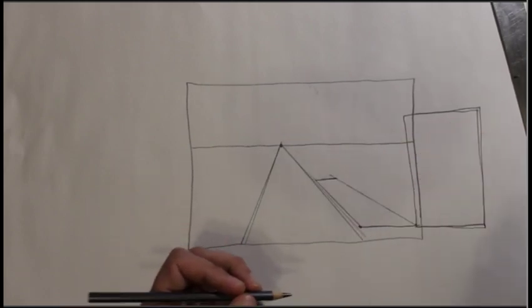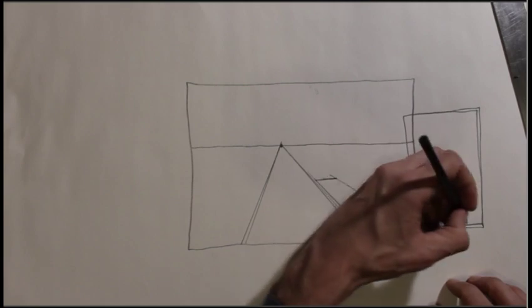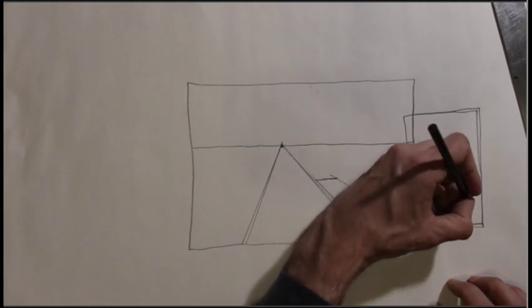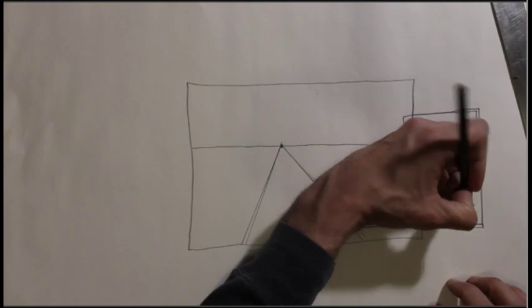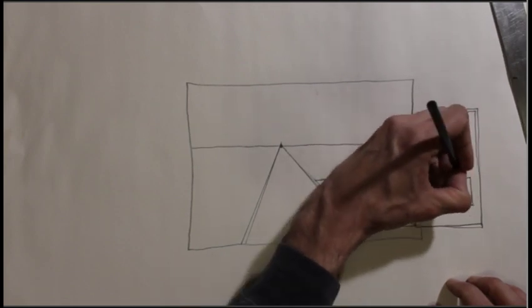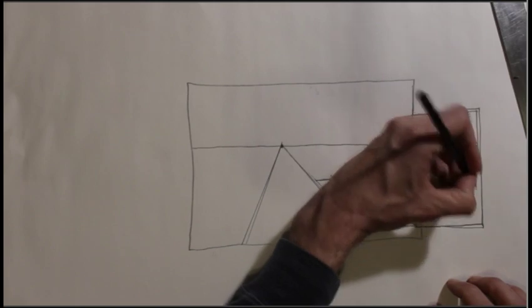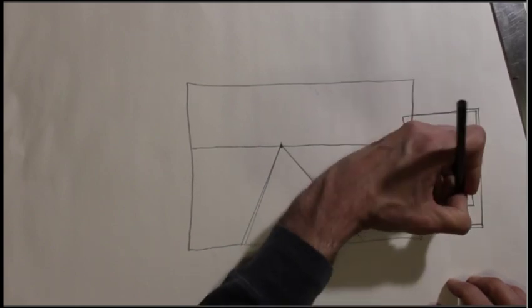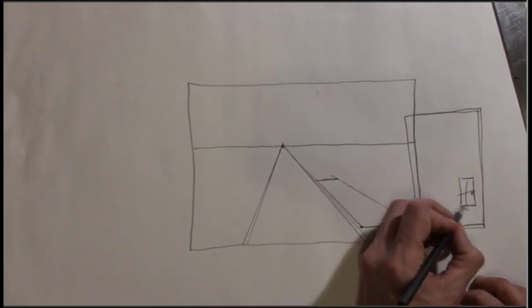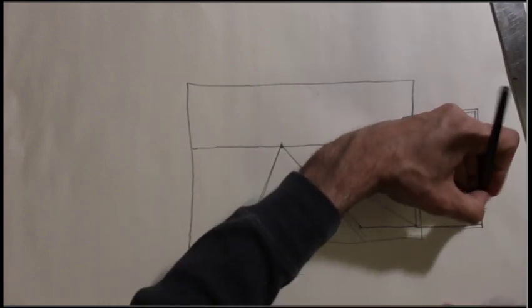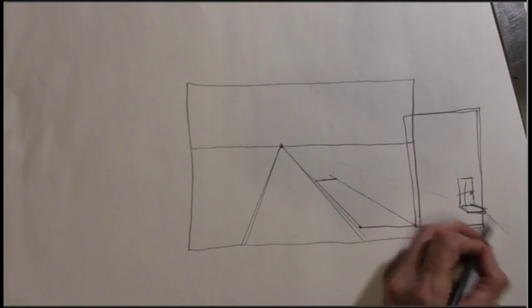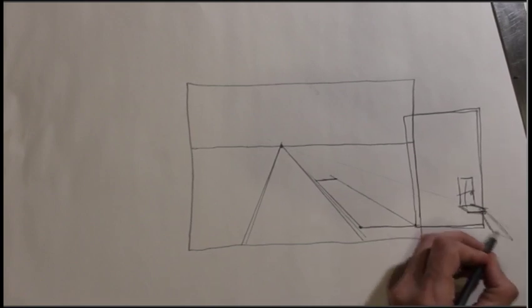So imagine this is, let's call it, the side wall of it. Let's put a little door here. That's fine. And then maybe there's some stairs jutting out. We're going to use our vanishing point for that. And then the stairs come down this way.